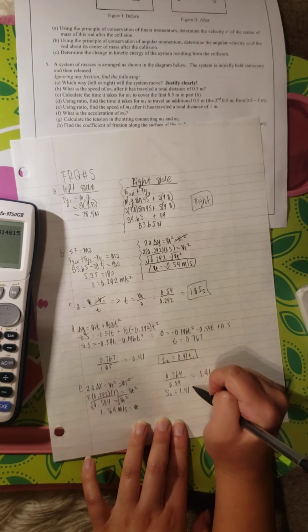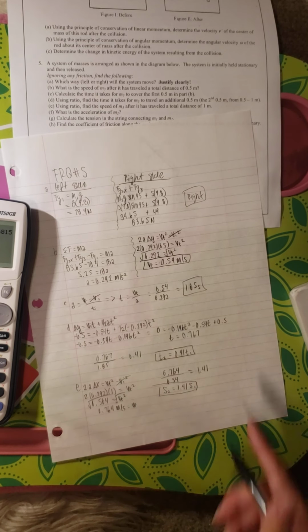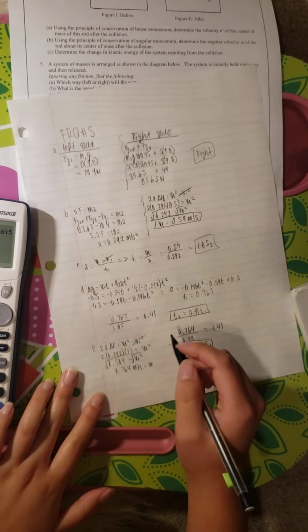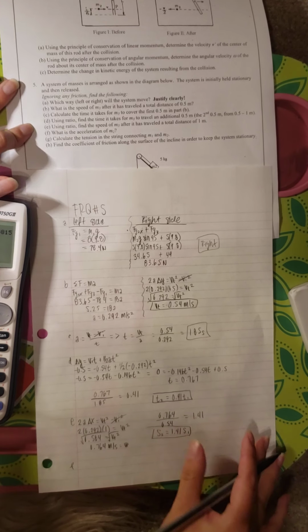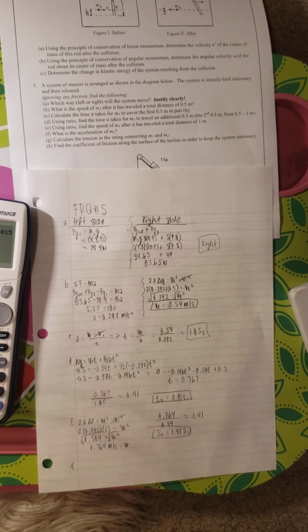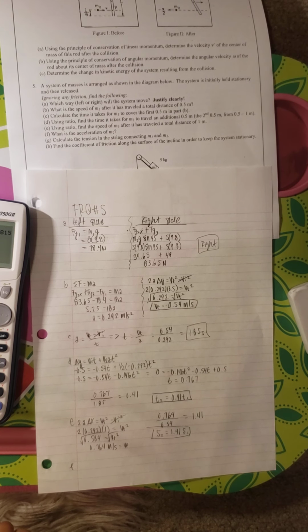Grab another piece of paper. Oh, actually, we can quickly fit F in here. F wants us to find the acceleration of M2.